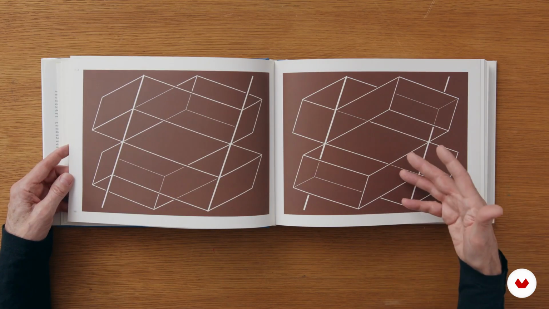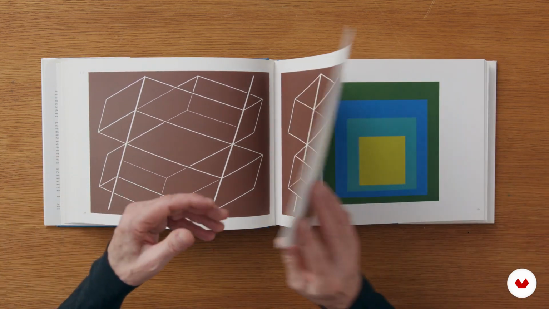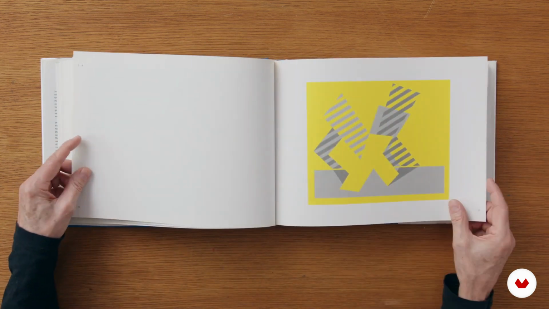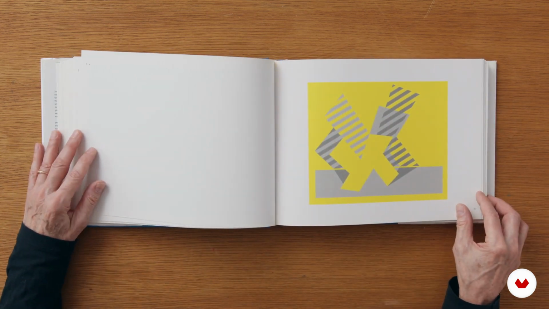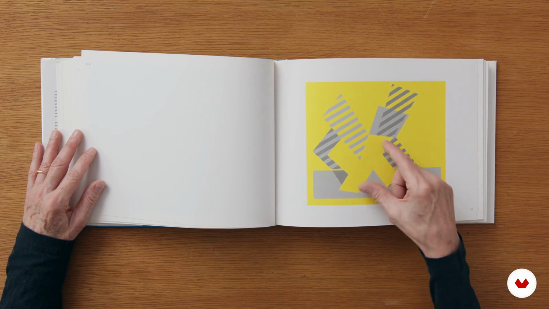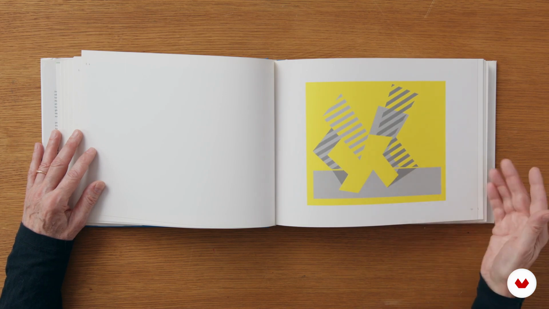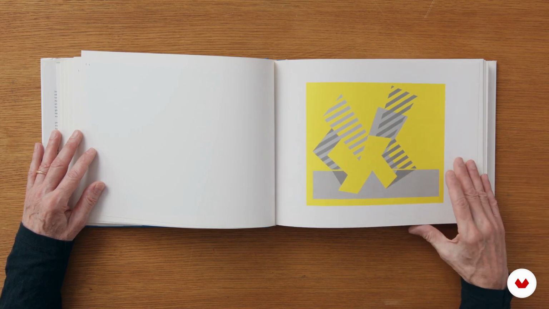These drawings in particular really get that sensation of space illusion. It's hard to tell what parts are receding, which parts are advancing. In this piece, you can really see the influence of the Bauhaus. The negative space is really articulated. In fact, the negative space here is the dominant part of the composition, the focal point.